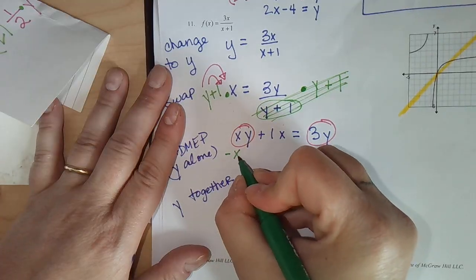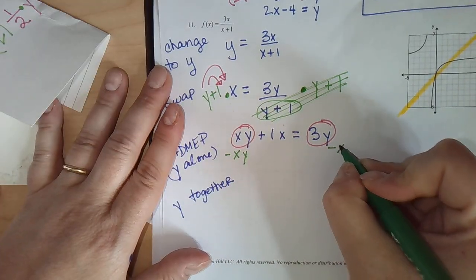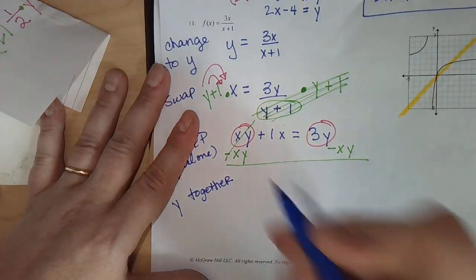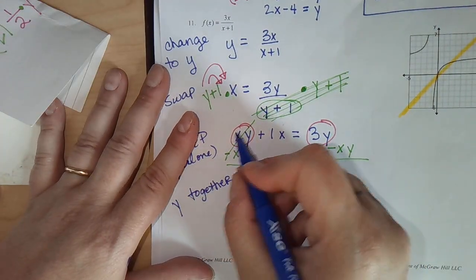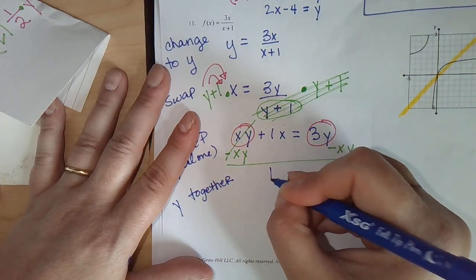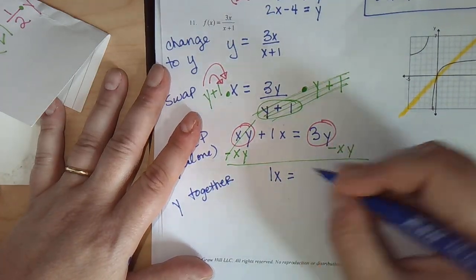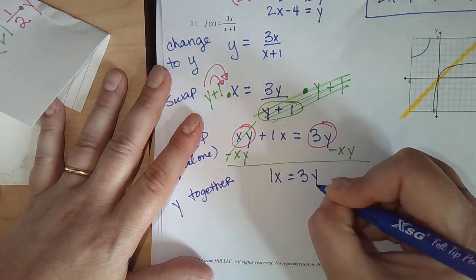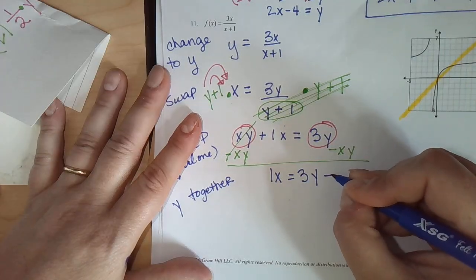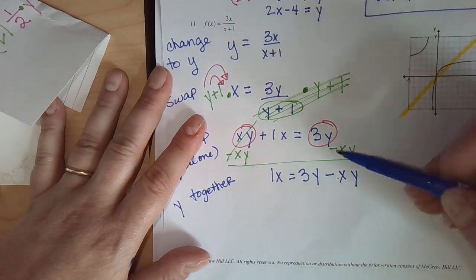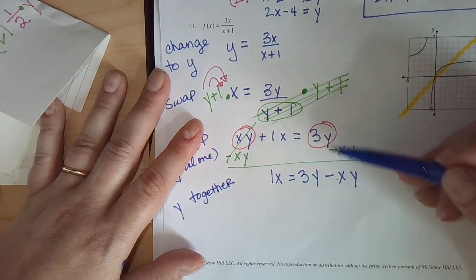So I'm going to subtract that xy. And when I subtract it, nothing actually happens. On the left, she cankles, fancy. And we get 1x equals, on the right, that does not make anything fancy. It just makes 3y minus xy.